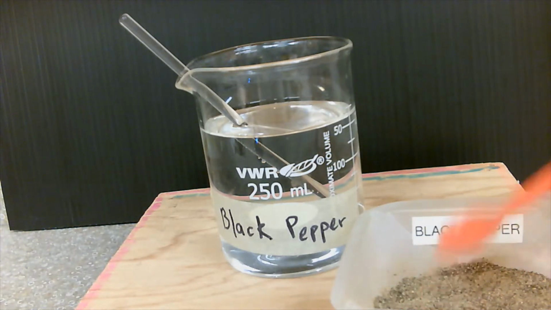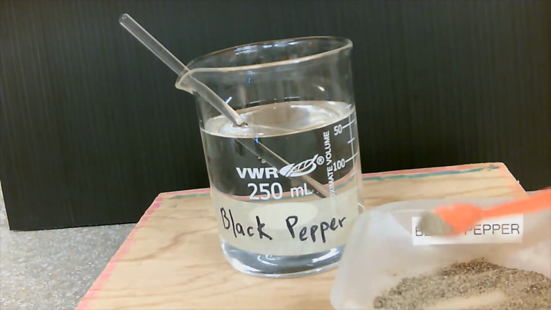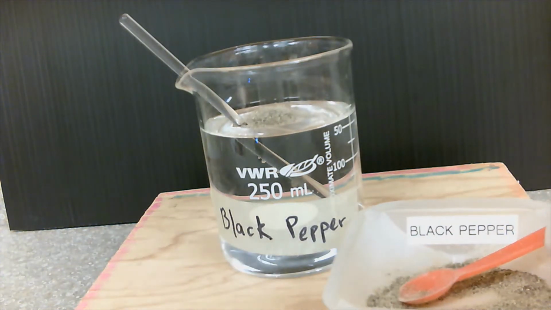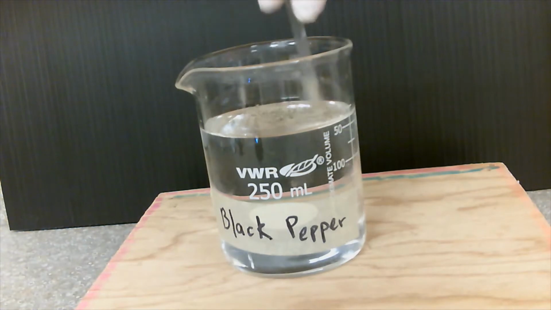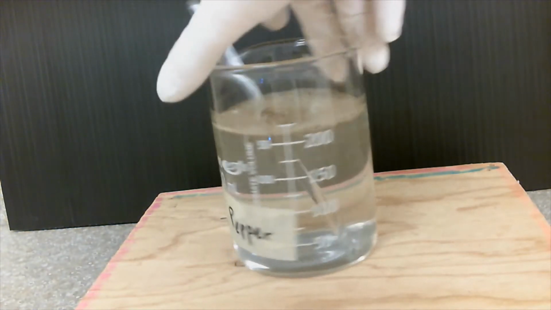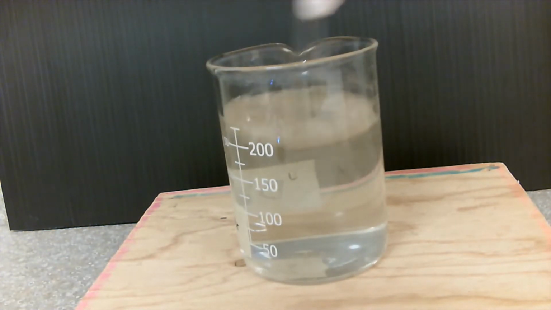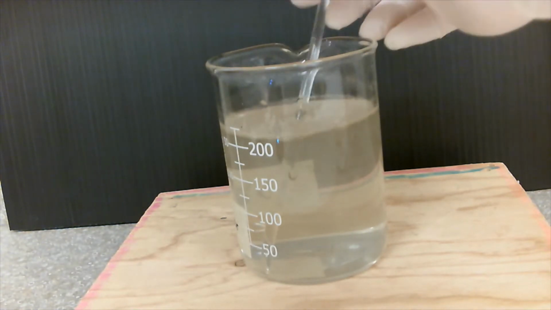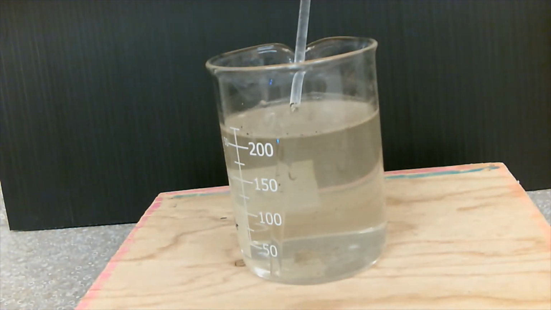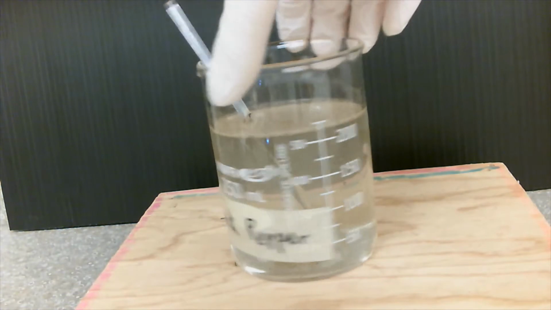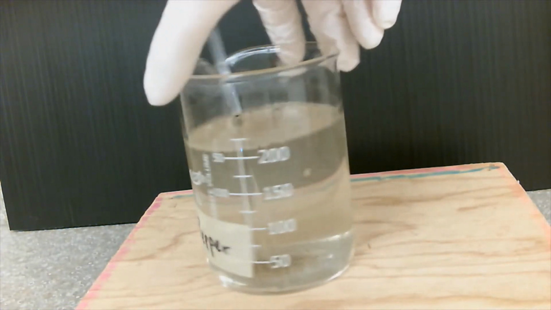Our second sample that we're going to be using is black pepper. Put a sample in water, and I'm going to be stirring with my stirring rod. So this is our second sample, black pepper.